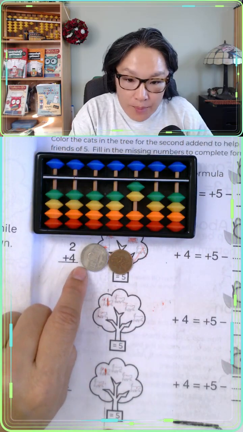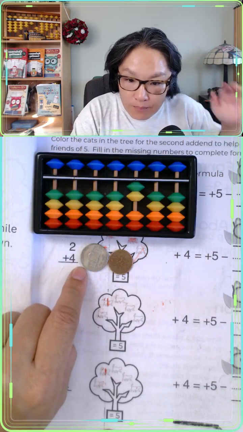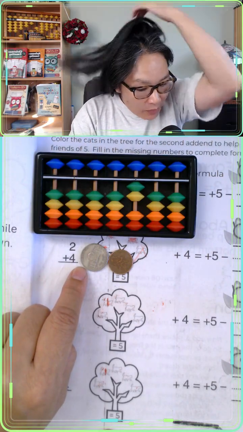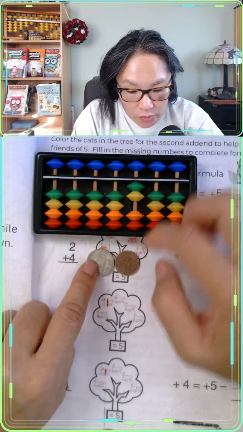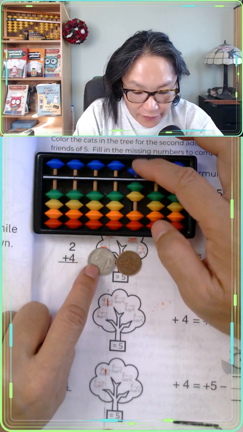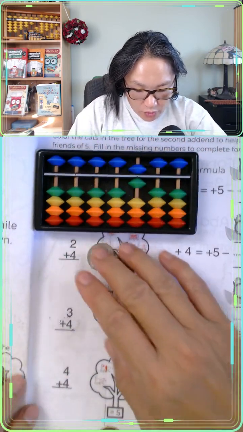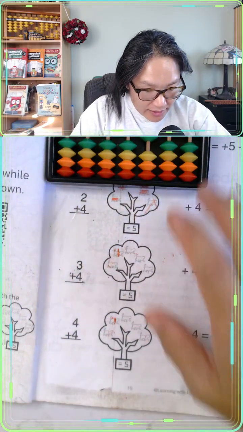That's what we're doing. We're not memorizing our numbers. What we're doing is we're understanding how to move it, right? And so when we're looking, I can show you on the abacus: add the 5, take away the 1. So let me show you another way. Here's another way I was thinking about it.